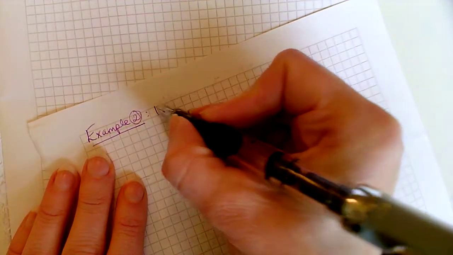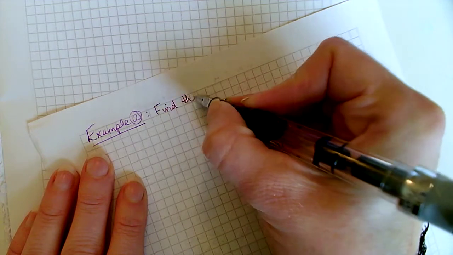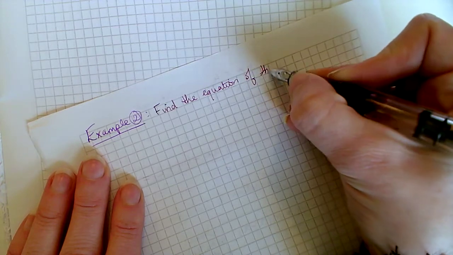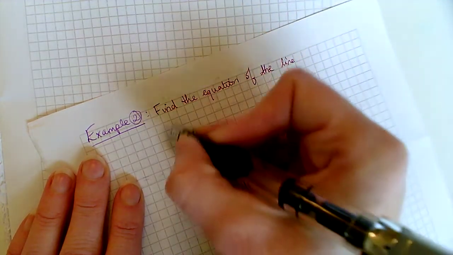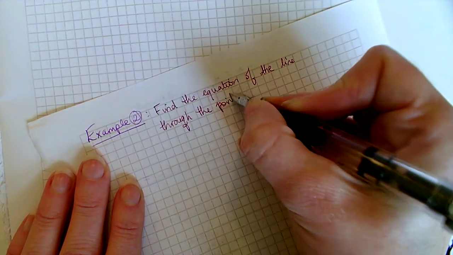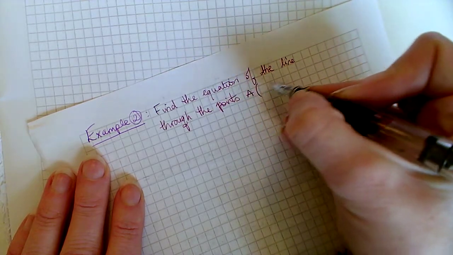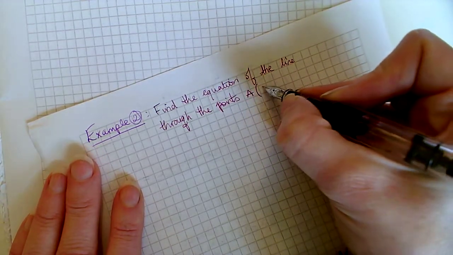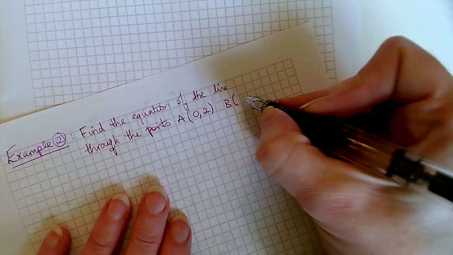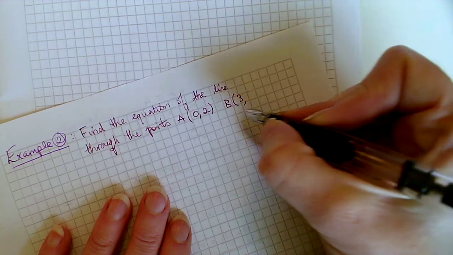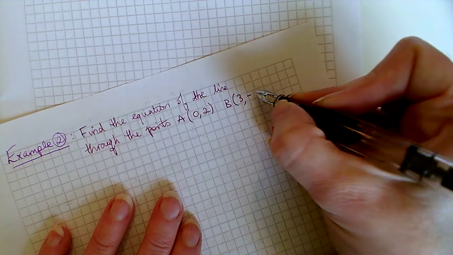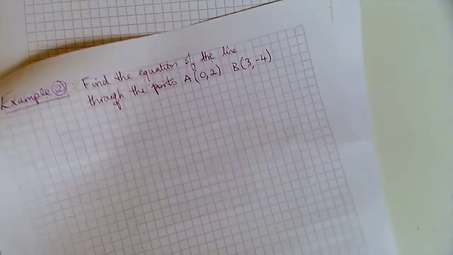Find the equation of the line through the points A, which will be (0, 2), and B, which will be (3, -4). Okay.